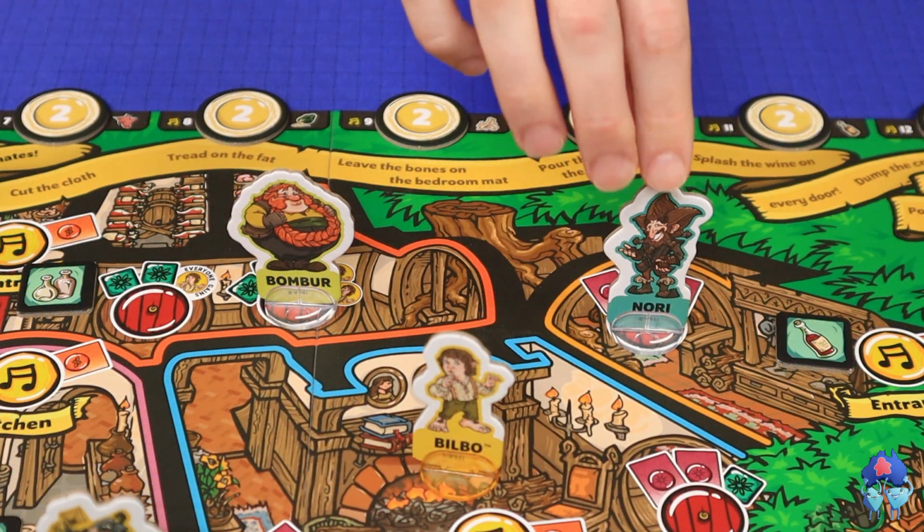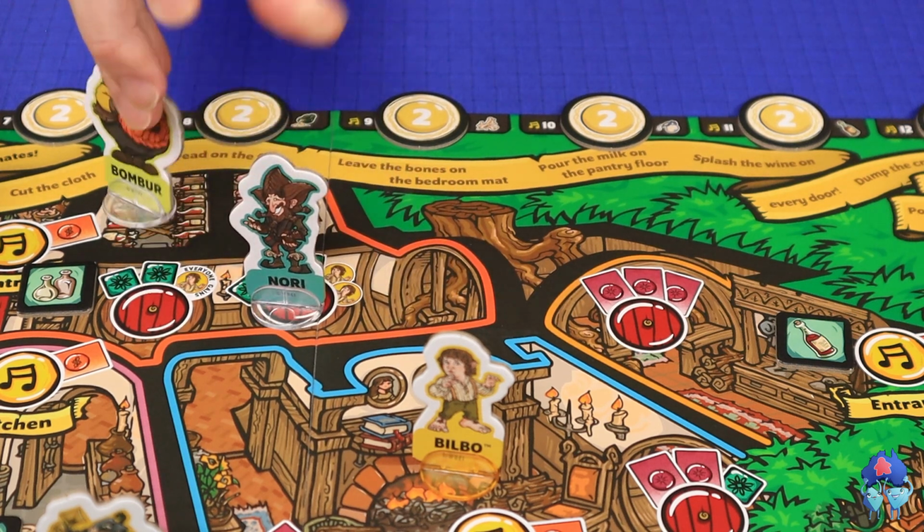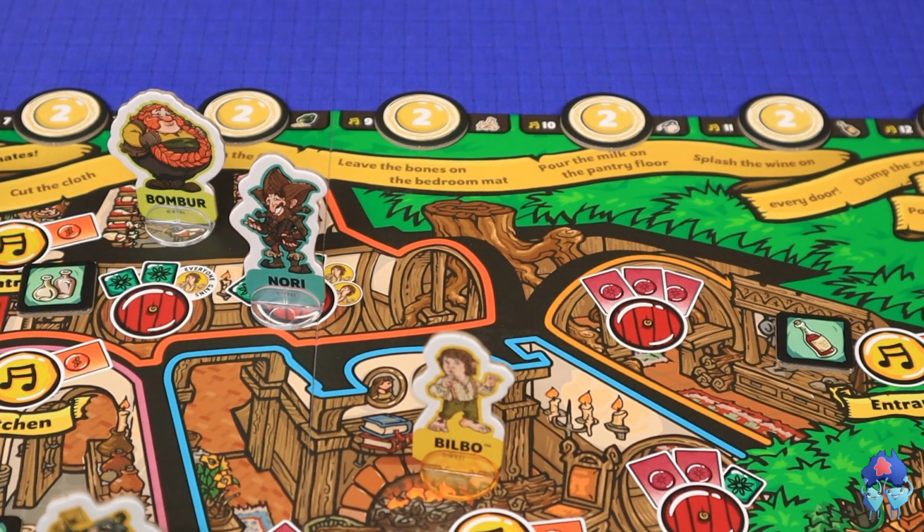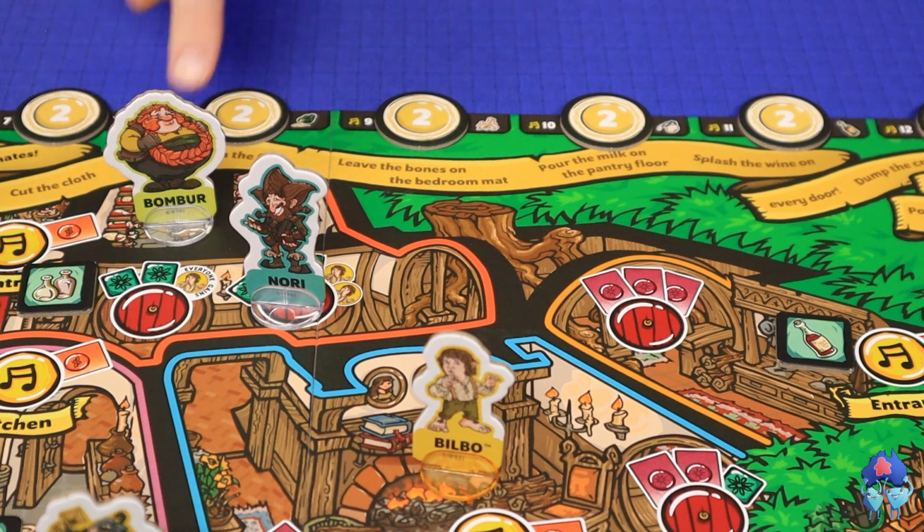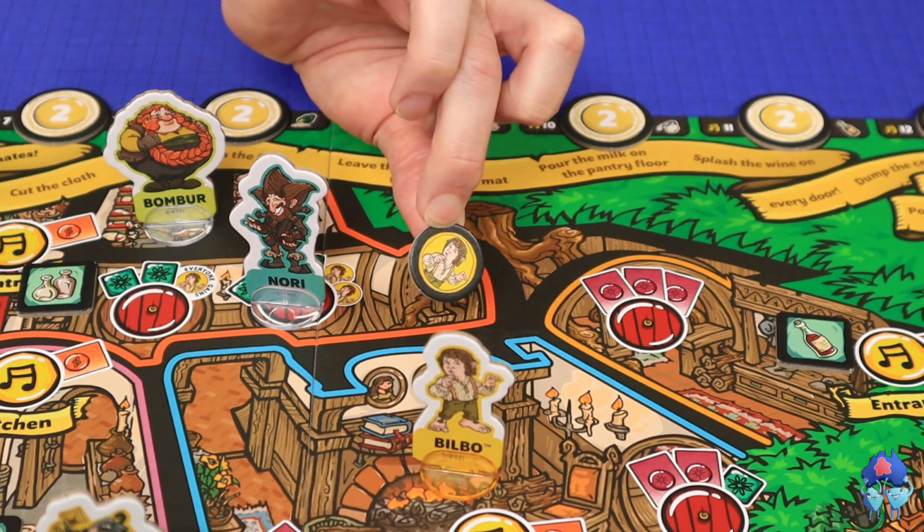You may choose to move to a space already containing another dwarf if you wish. This is called barging. The displaced dwarf simply goes to the general area in that room, and the dwarf that does the barging gains 1 curious.